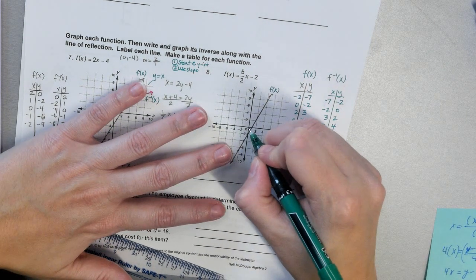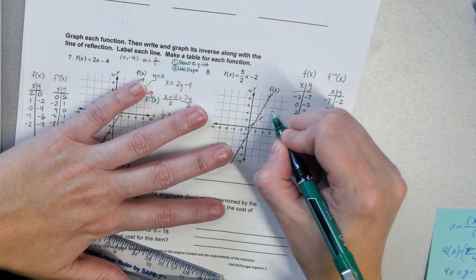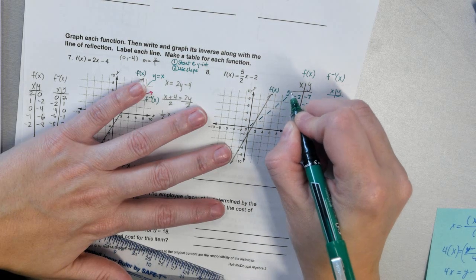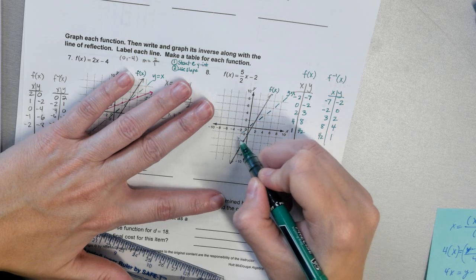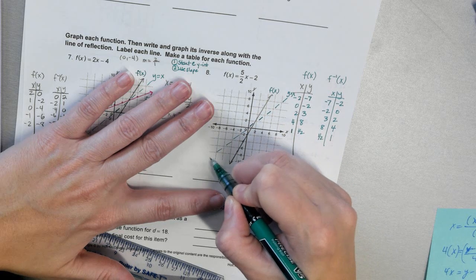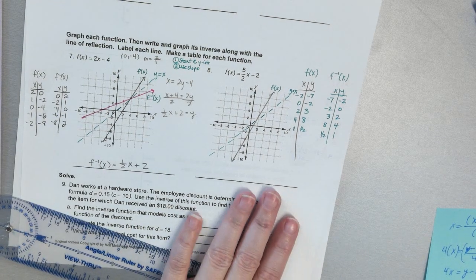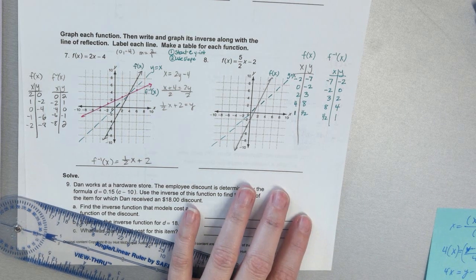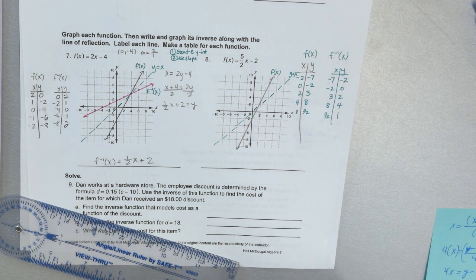And then how do you graph the line y equals x? Like, how do I know where this goes? The line of reflection. Yes, it always goes through 0, 0, and up 1 over 1. So it's going to be that diagonal line.